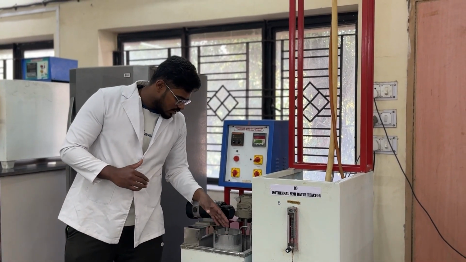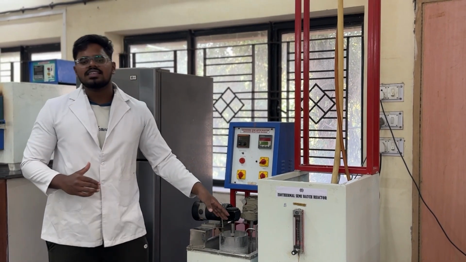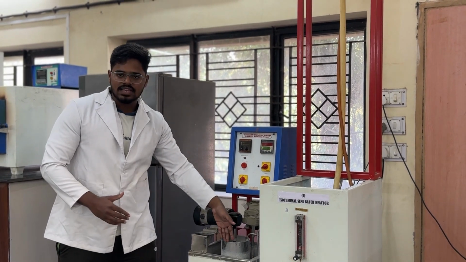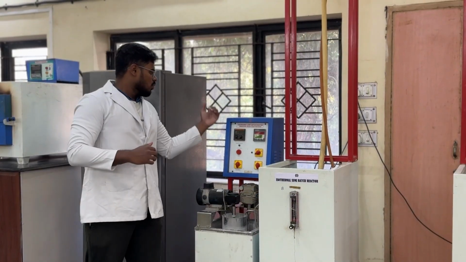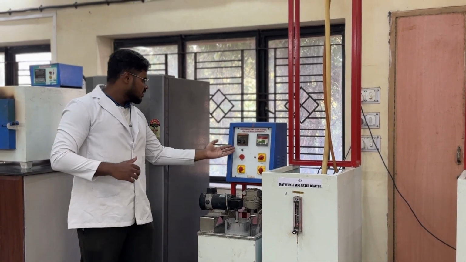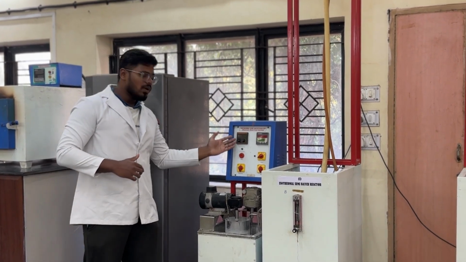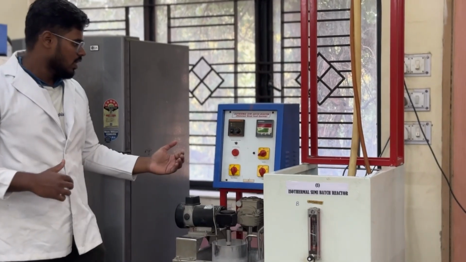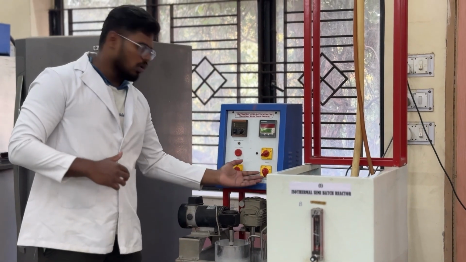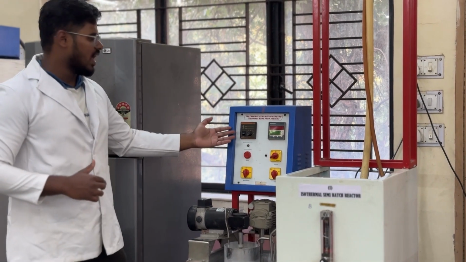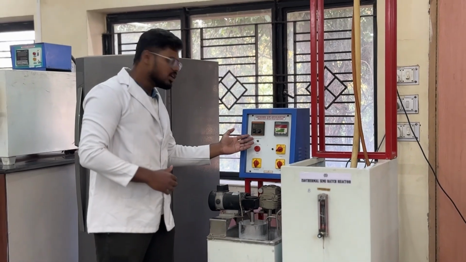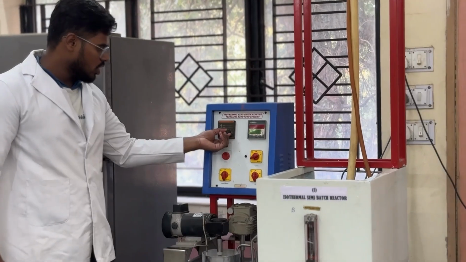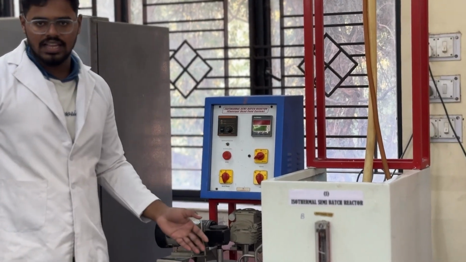Now we can see that we have an agitator here. This agitator is started as soon as the reactants get filled inside the CSTR. Now we have a control panel here. In this we have a switch on and off. When we switch this on, the main indicator lights up. We also have a heater switch, a pump switch, and an agitator switch. To maintain the speed of the agitator, we have a knob present here. When we shift the knob, we can change the speed of the agitator.